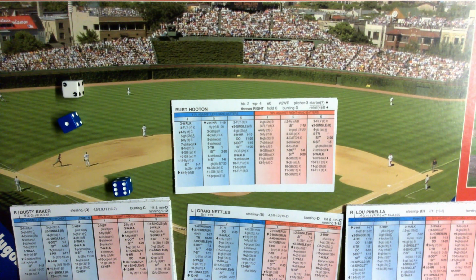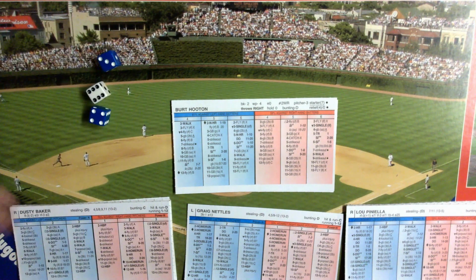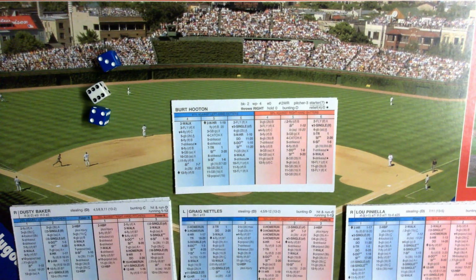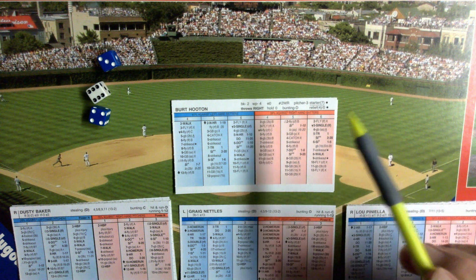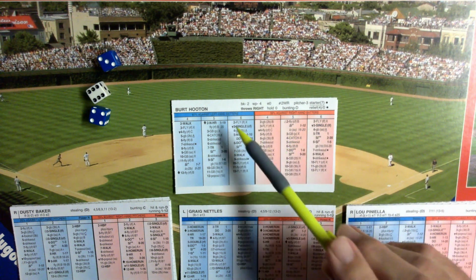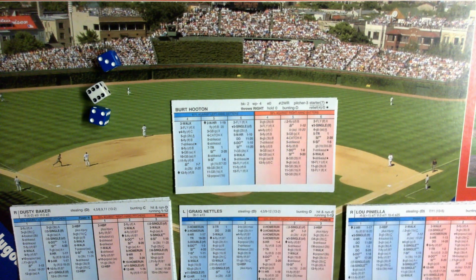Third baseman Greg Nettles is up for the Yanks, trying to get something started here in the bottom of the 5th. Nettles popped out to the third baseman in the second. That's a 6 and a 7 against the left-handed batter. And that's a ground ball, second base B.